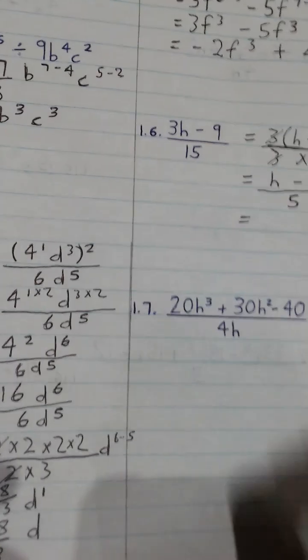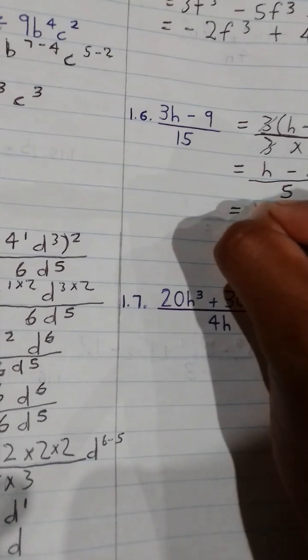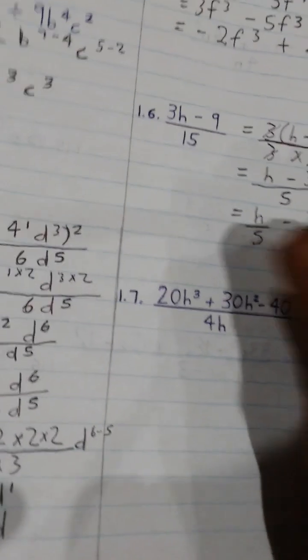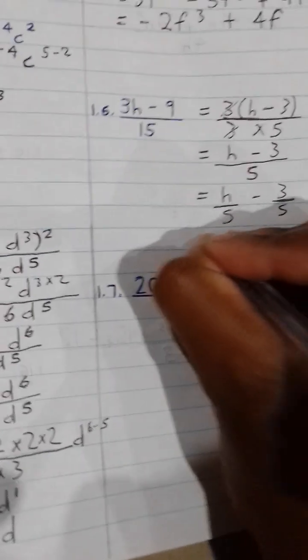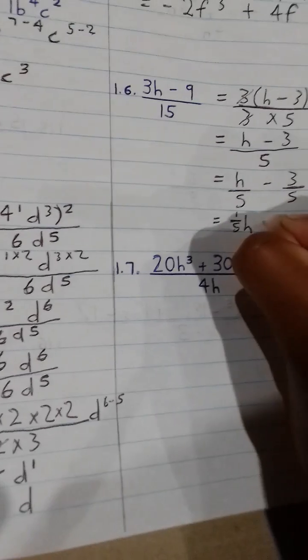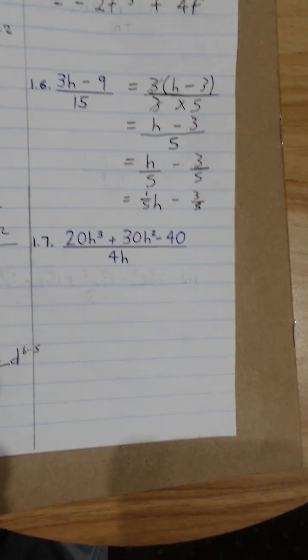Writing it separately, if the coefficient is not there, it's going to be h over 5 minus 3 over 5. You can leave it like this, or you can write 1 over 5h minus 3 over 5. Even if you left it like this, there would have been no problem, right? But I hope that made sense, and I hope you understand.